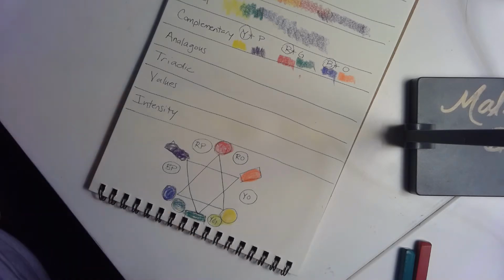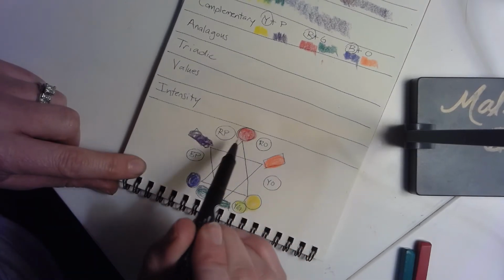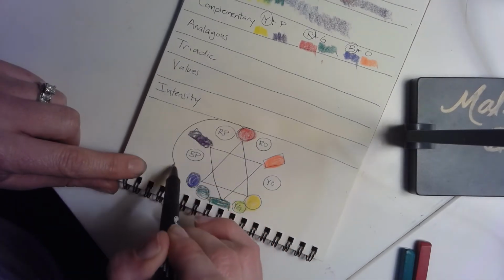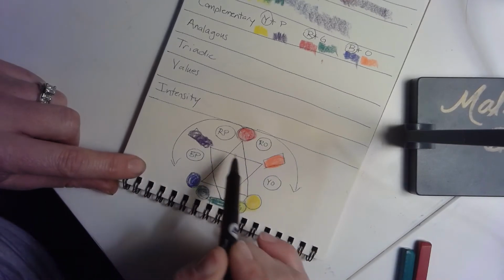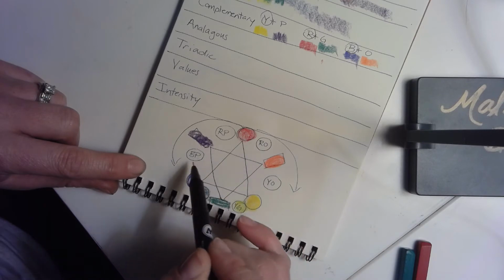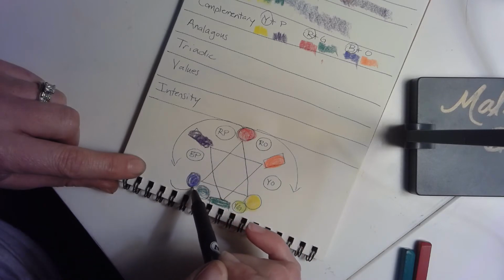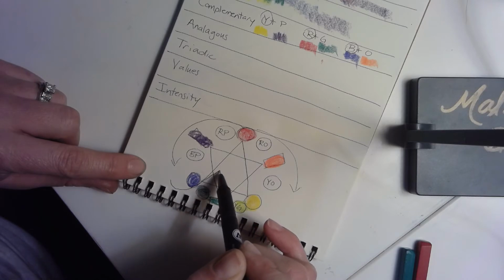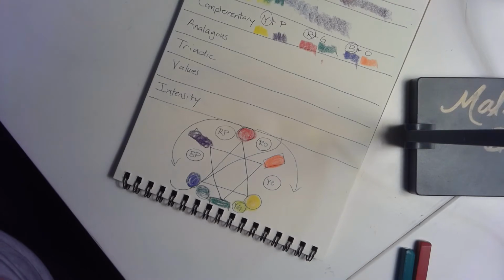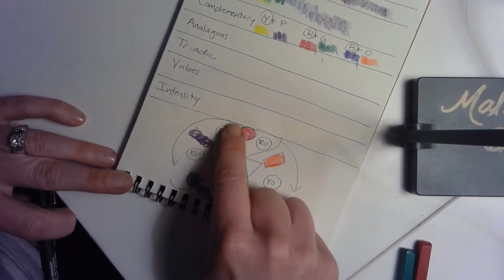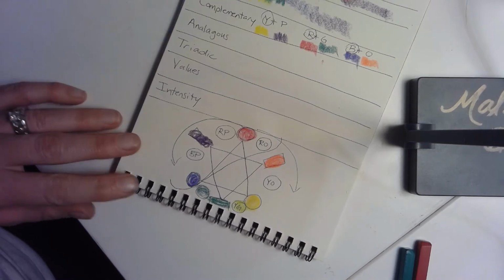So wherever you decide to start, say I decided to start right here at red, colors that are neighbors. So I could go this way or I could go this way. I know that these are warm, but if I'm pulling into those blues and say I want to go with blue, blue purple, red purple, and red orange, that would be my analogous color scheme. So as long as they're kind of living next door to each other on the color wheel, that could be your color scheme that you use.